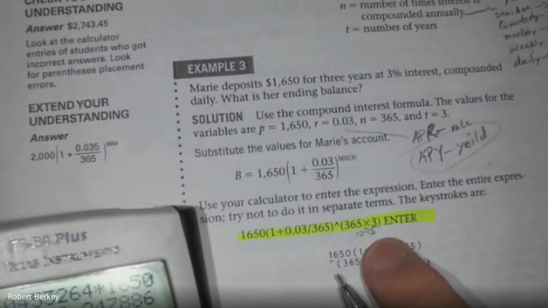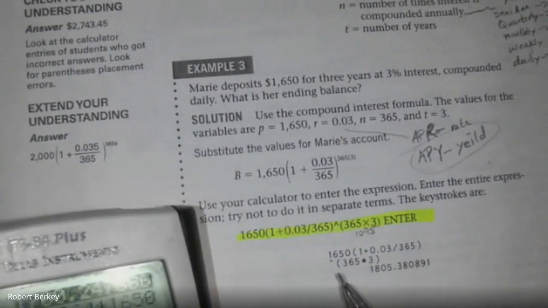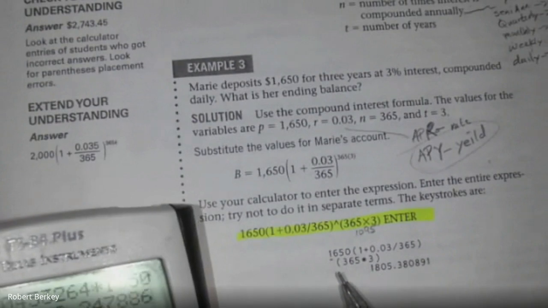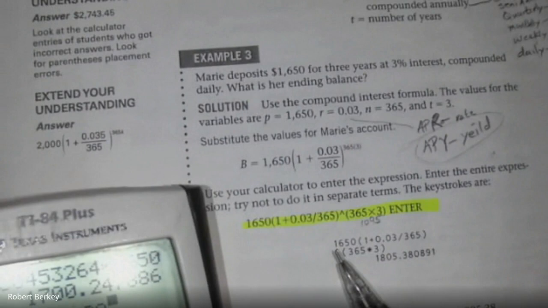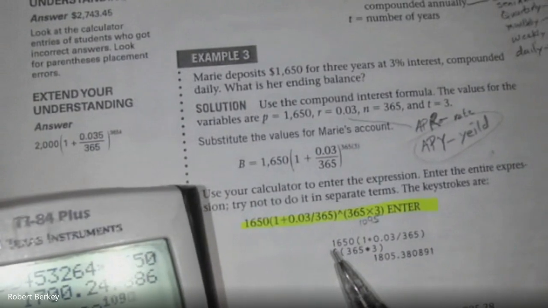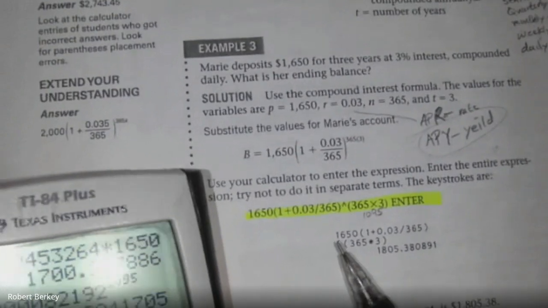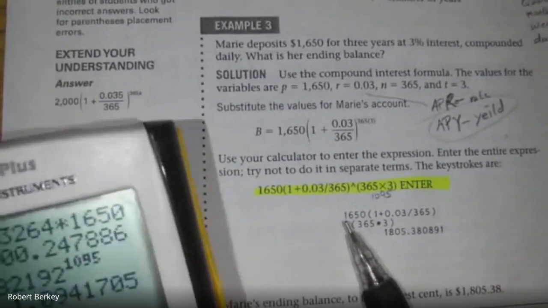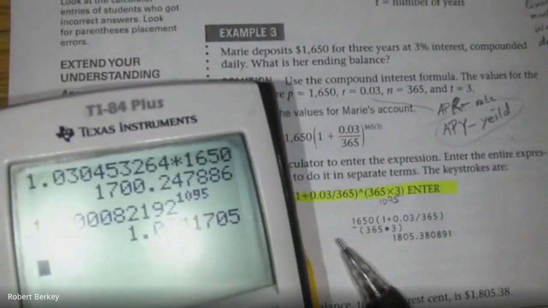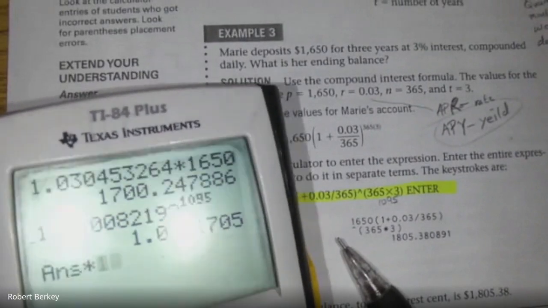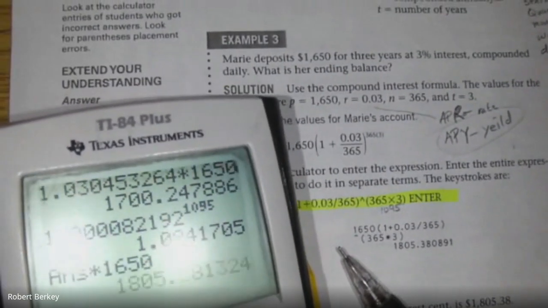Now, if I took that and raised it to the third power, like I was doing here, so instead of raising it to, let's see, what was it here? This number, and I raise it to 1095, and then multiply it times 1650.